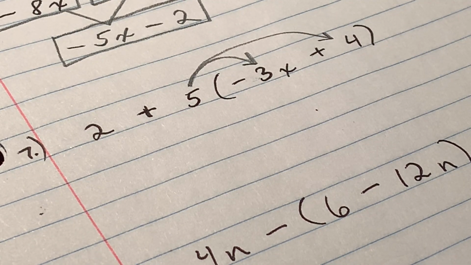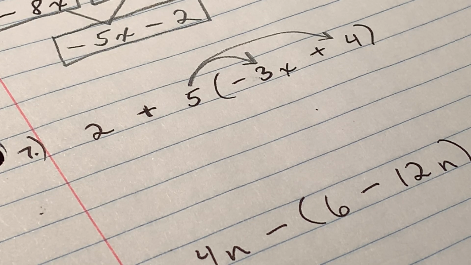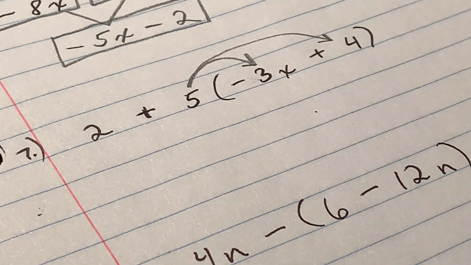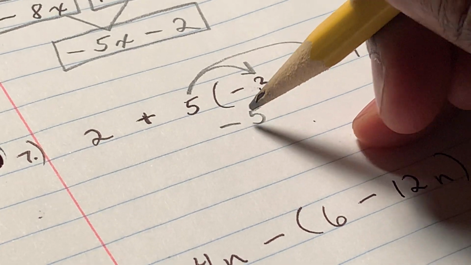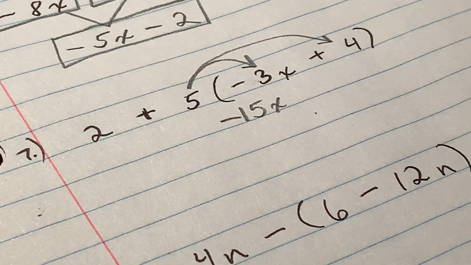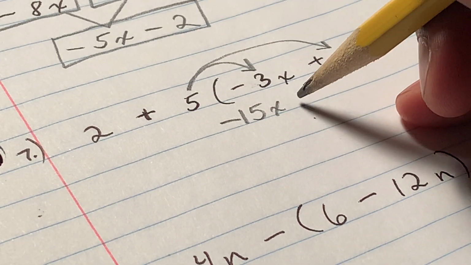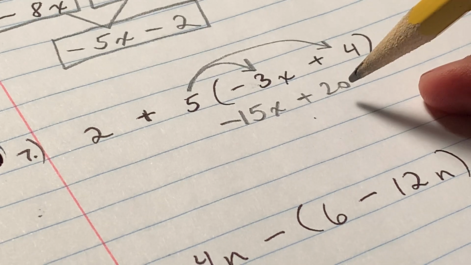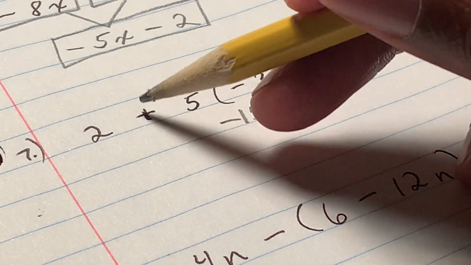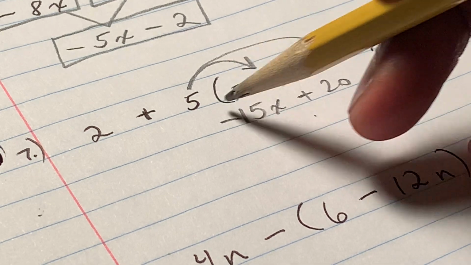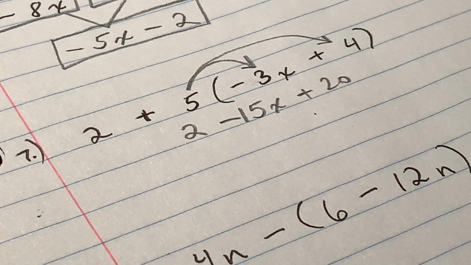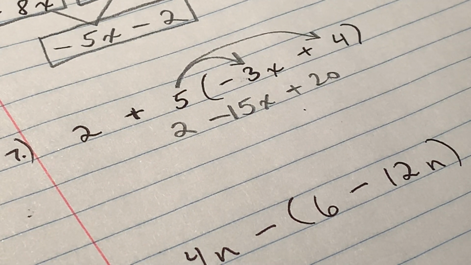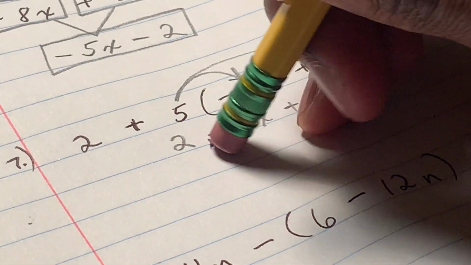Now, let's distribute. So, 5 times -3x is -15x. Okay? And 5 times +4 is +20. Now, after you are done distributing the +5, the parentheses go away, and I just bring down the 2. So now we have 2 minus 15x. Let me make that look a little bit better.